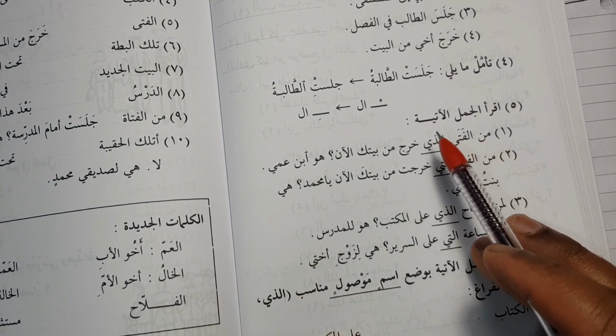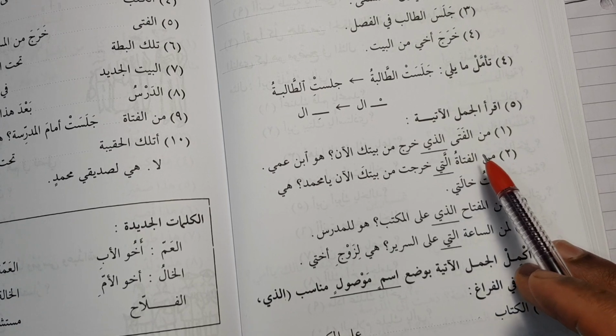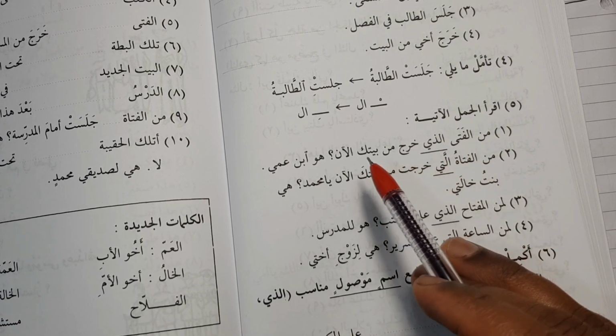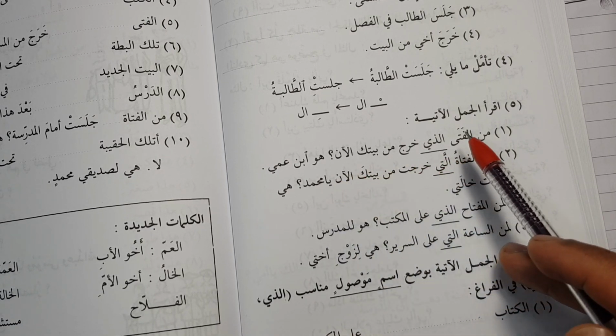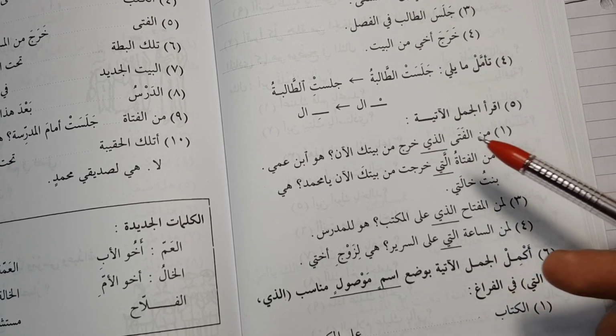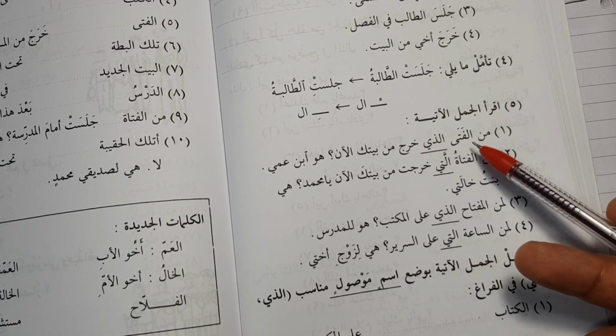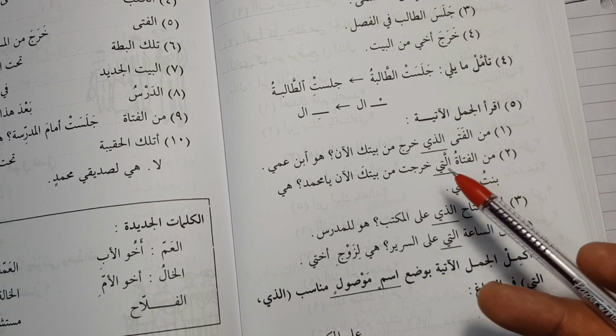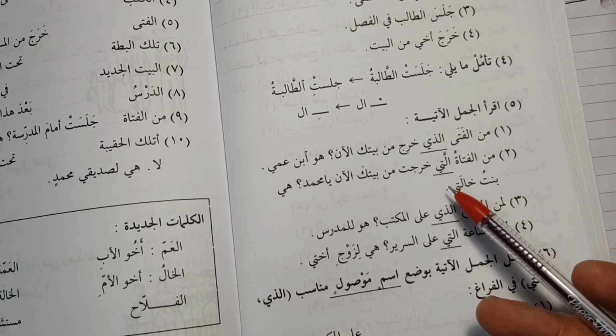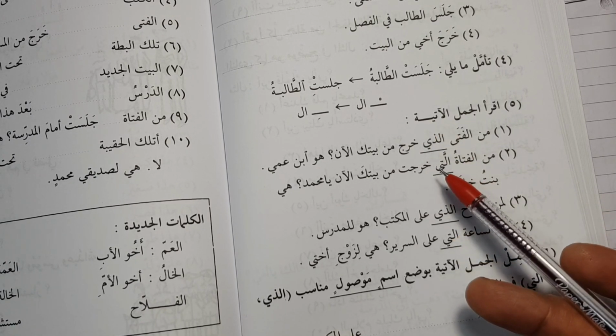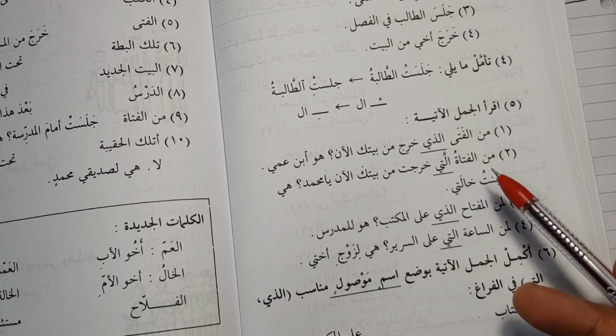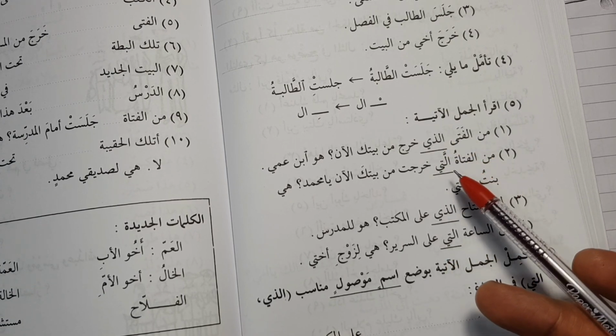اقرأ الجمل الآتية, read the following sentences. من الفتى الذي خرج من بيتك الآن. So here is practicing the ism al-mawsul. Al-fata alladhi, the boy who. Here al-fatatu allati, and this is what we've learned now. They mean the same thing when you translate it, but this is for mu'annath, this is for mudhakkar. Man al-fatatu, who is the young girl who left.